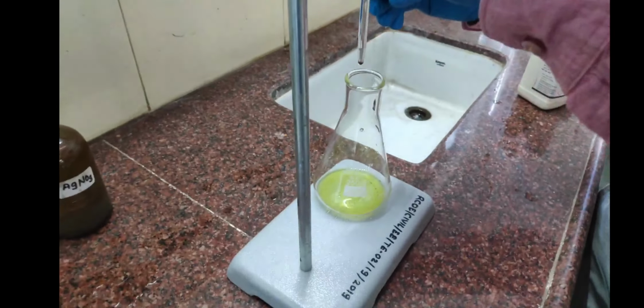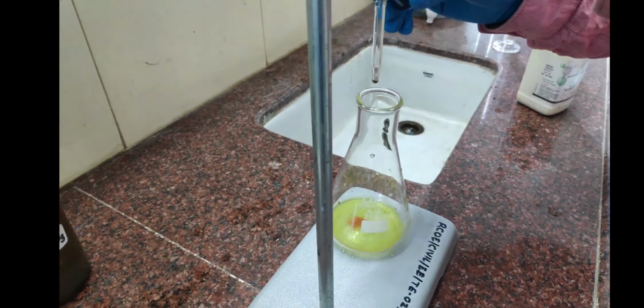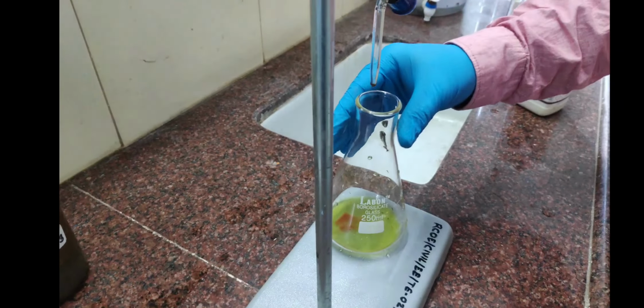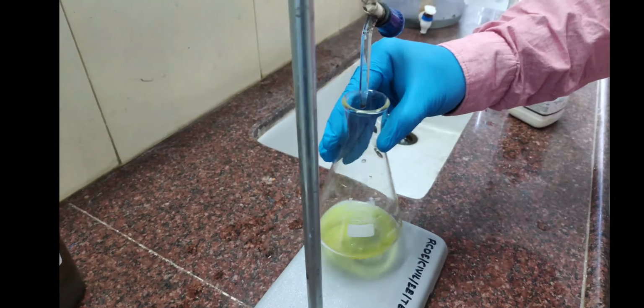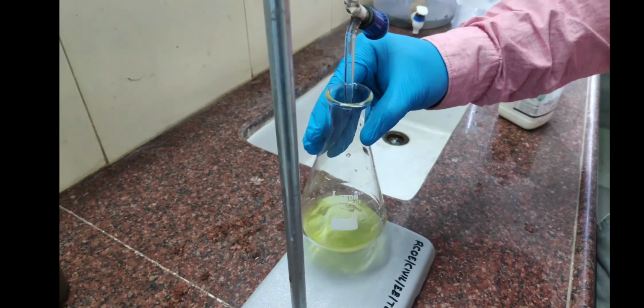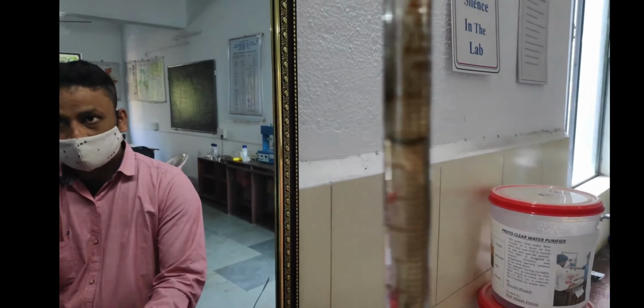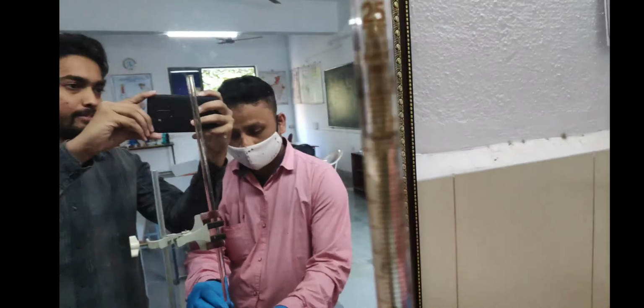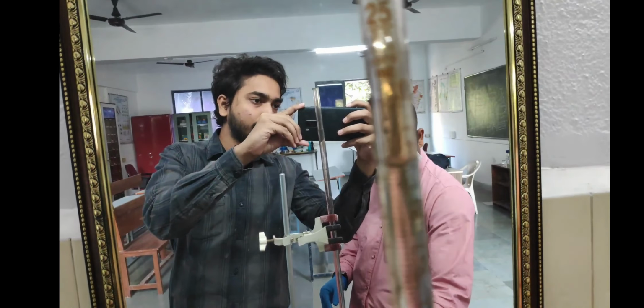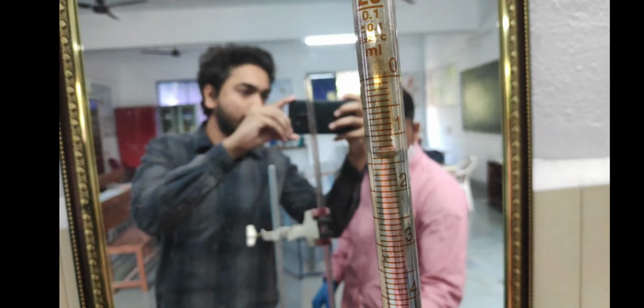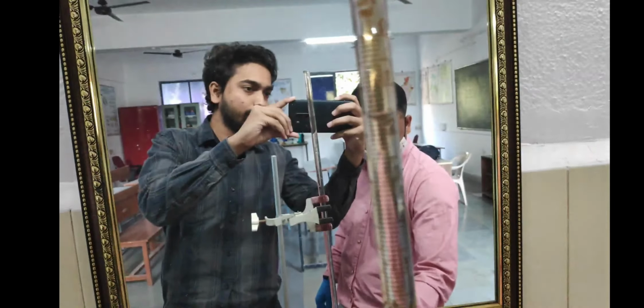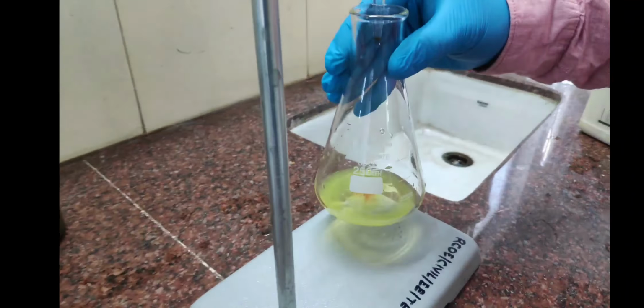Now you can see that as we pour the drops, the color changes to red. But do we have to stop here? No. We have to continue until it becomes totally brick red. We are doing this drop by drop. It starts from 0, now 1 ml, 2 ml.